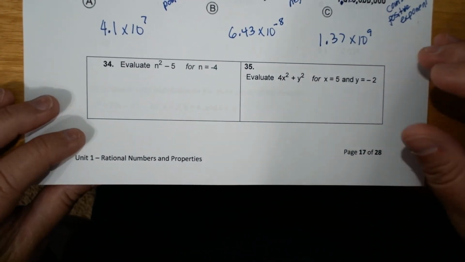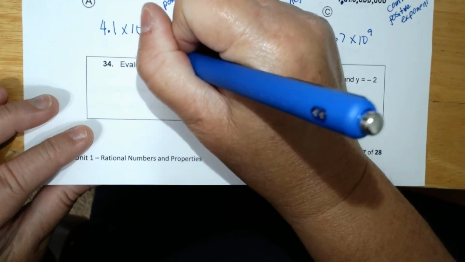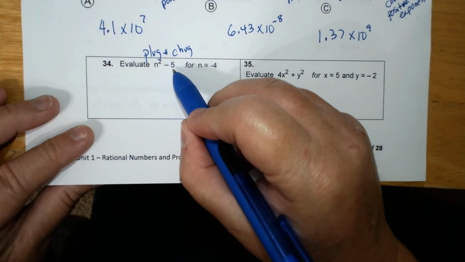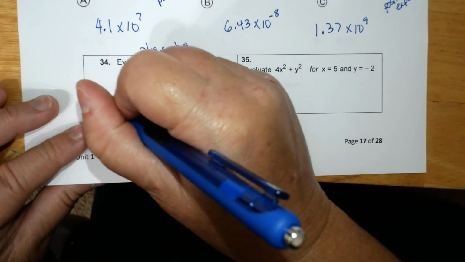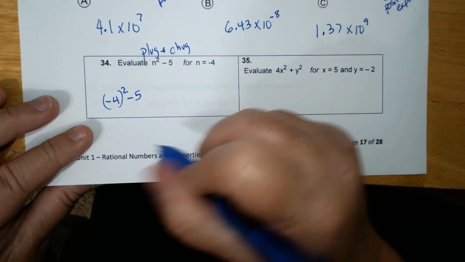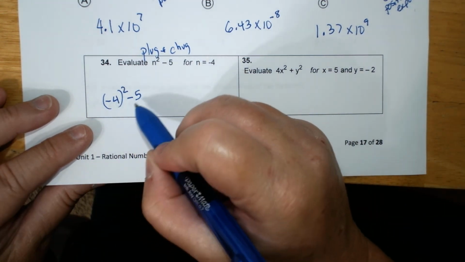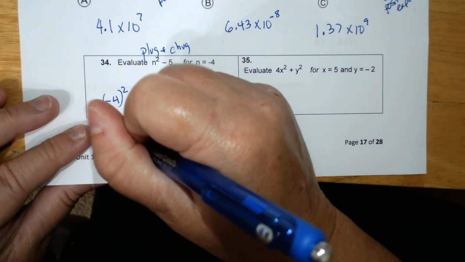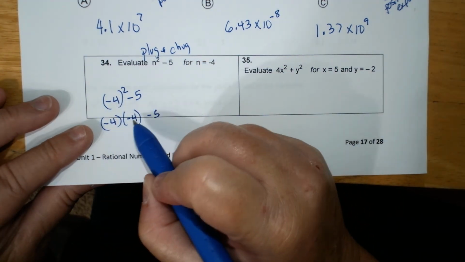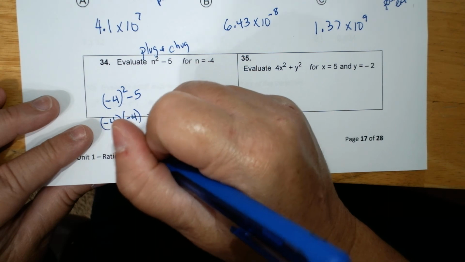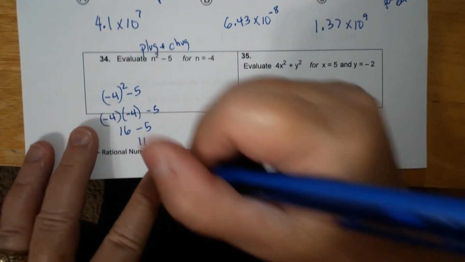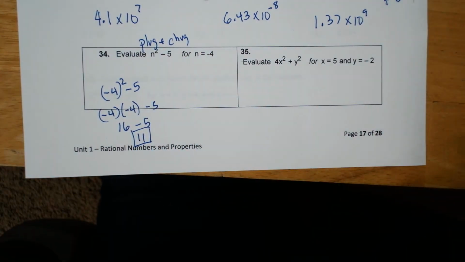Evaluate means plug and chug. N squared minus 5, n is negative 4. Negative 4 squared minus 5. That means negative 4 times negative 4 minus 5. Negative 4 times negative 4 is positive 16 minus 5, which is 11. I box it in to show I'm done.